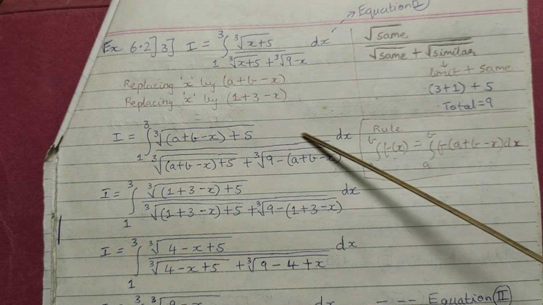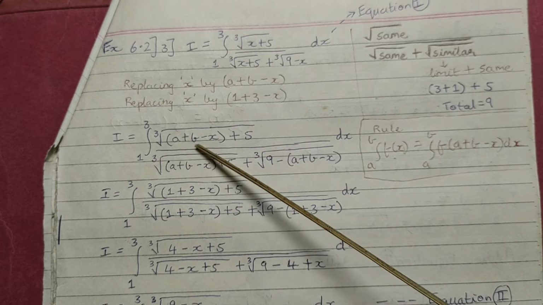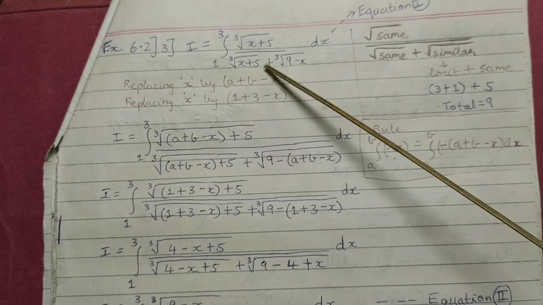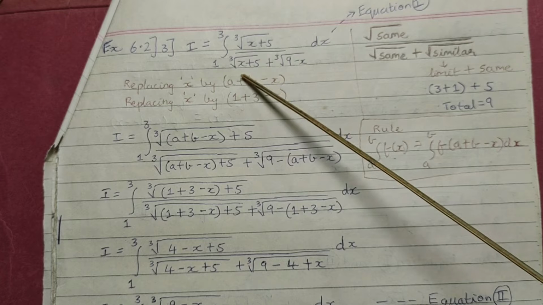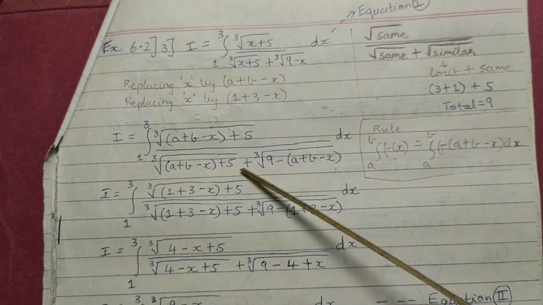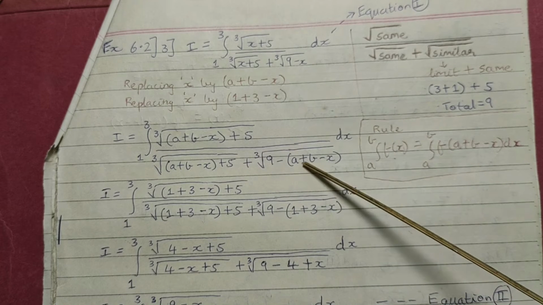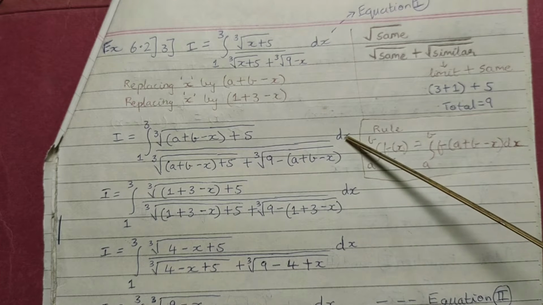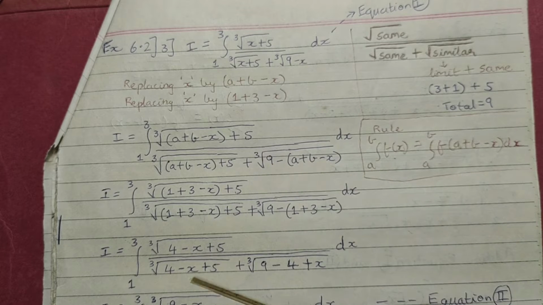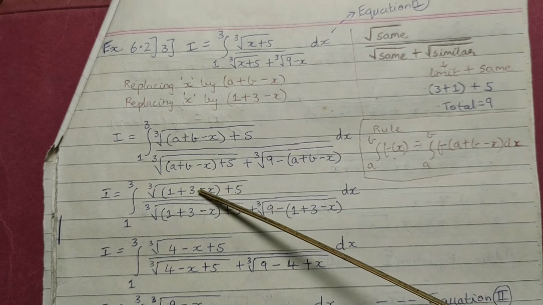So the same formula we can use here. Instead of x, we will use a plus b minus x plus 5 in the numerator. In the denominator also, a plus b minus x plus 5, plus the cube root of 9 minus, with x replaced by a plus b minus x, bracket close, into dx. Now instead of a you will put 1 and instead of b you will put 3.